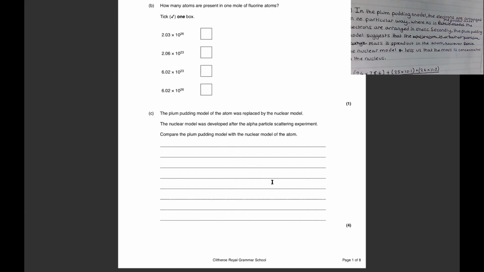Would you get extra marks? There's no harm in doing that, and then you can annotate the different parts. The other point you want to make is that we've spoken about the nucleus being positively charged, most of the mass being concentrated in the nucleus, and then the spacing between the nucleus and where the electrons orbit. And then also in the nuclear model, electrons orbit through specified regions, whereas in the plum pudding model, there is no orbit that the electrons have. So that's 4 points.